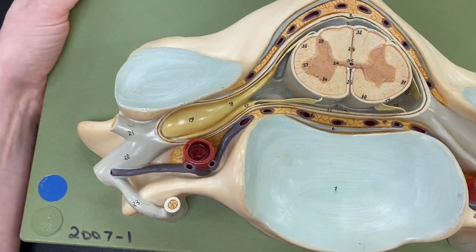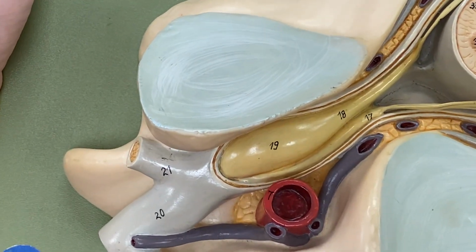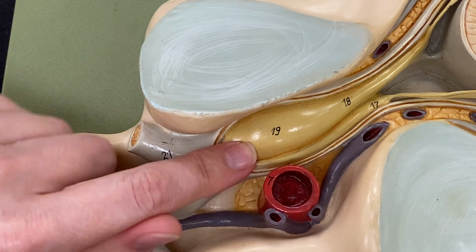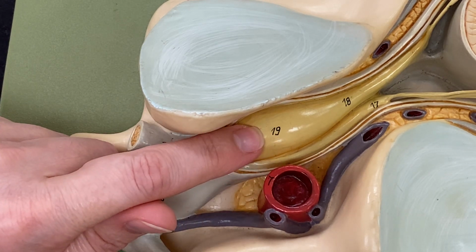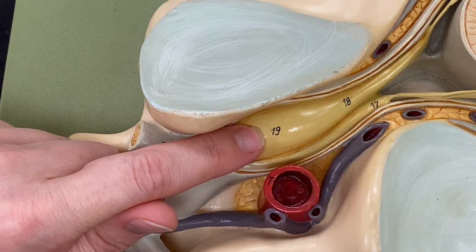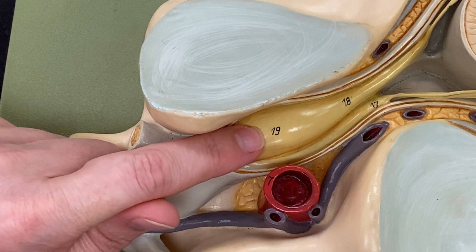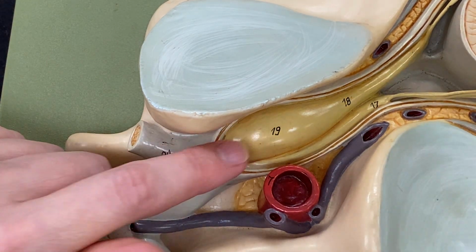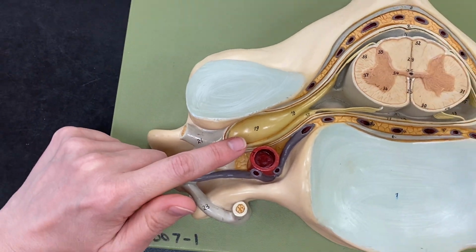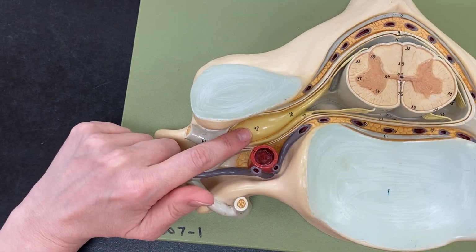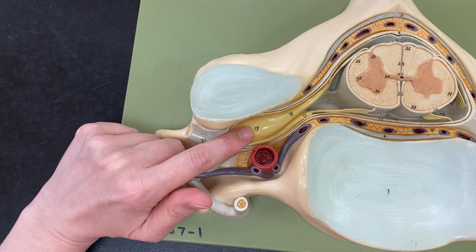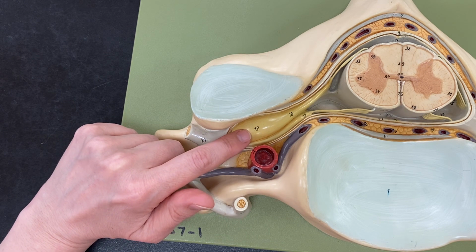And this lump right here is the dorsal root ganglion. And the ganglion is always going to be a bunch of neuron somas or cell bodies that are peripheral, in the peripheral nervous system. So not in the central nervous system, not in the spinal cord itself. So these are going to be your sensory neuron somas in the dorsal root ganglion.